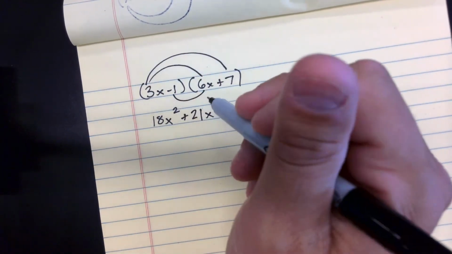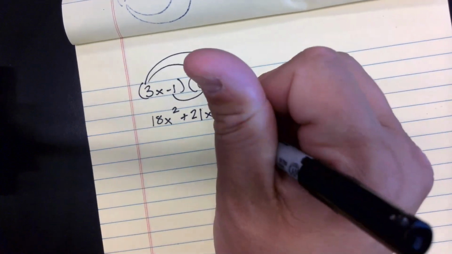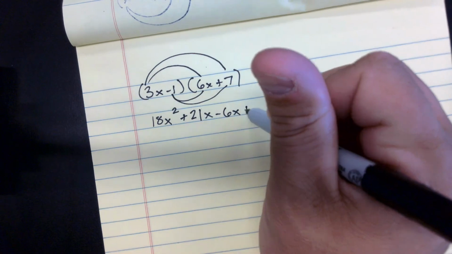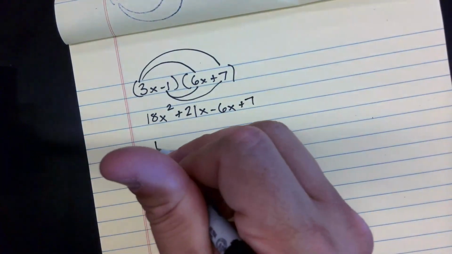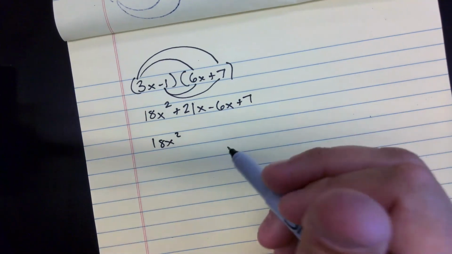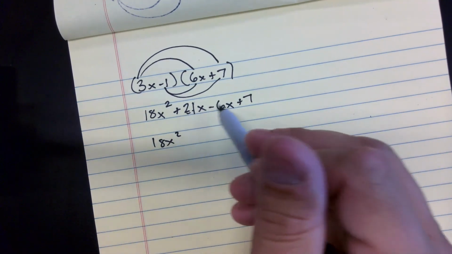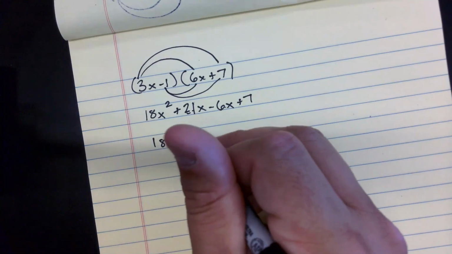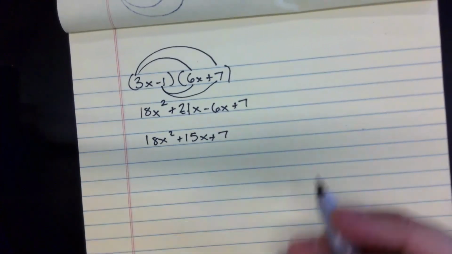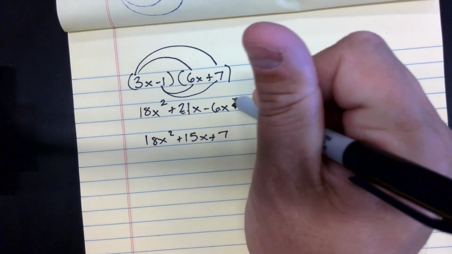Negative 1 times 6x. Negative 1 times 7. Okay, now what do we do? Okay, combine these. And we're done. I put negative 7.